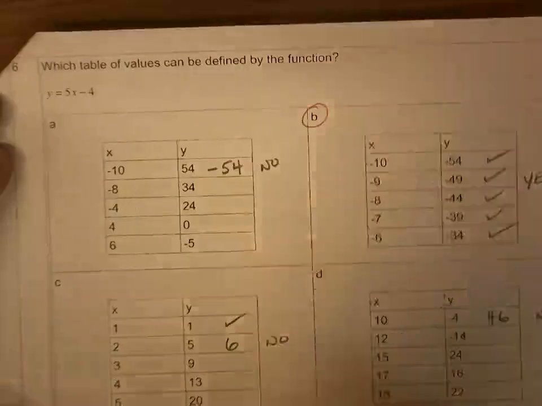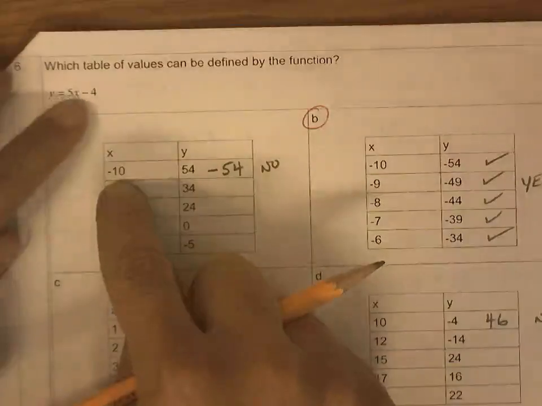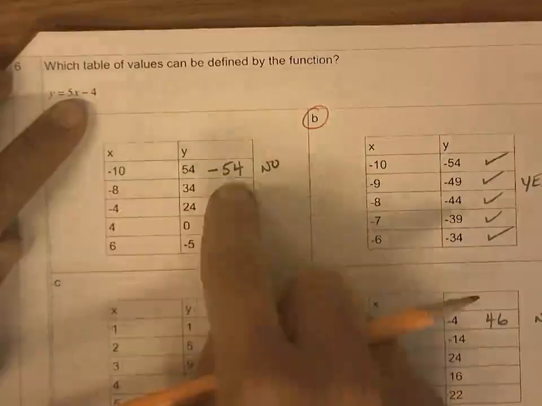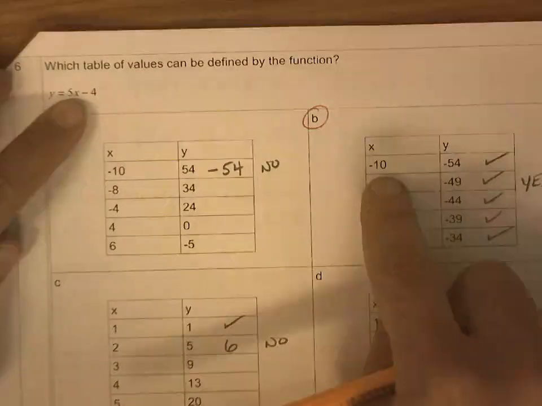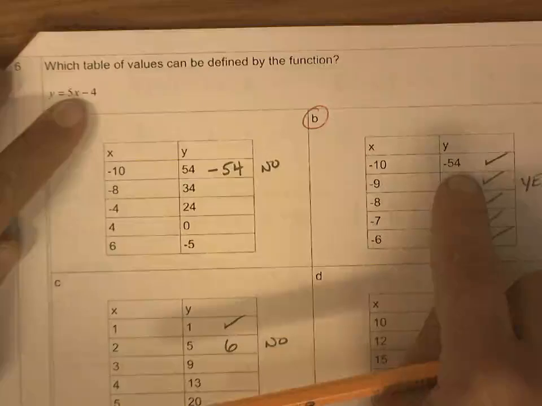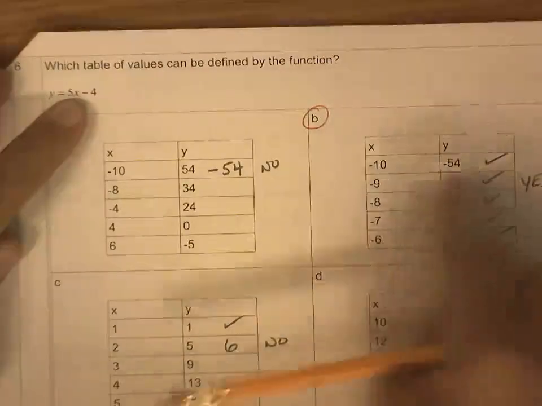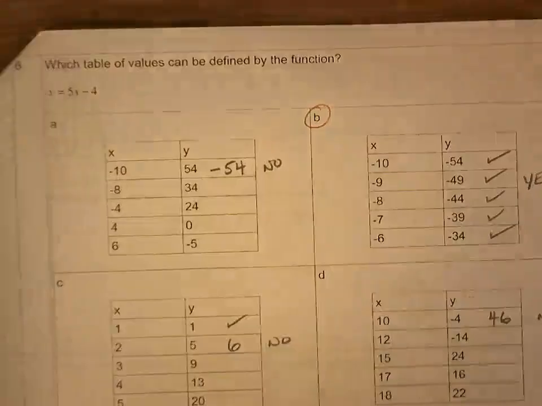And again, if I plug in negative 10, 5 times negative 10 is negative 50, minus 4 is negative 54. Did not work. If I plug in negative 10, out comes negative 54. If I plug these guys in, those guys come out. This is the one that works.